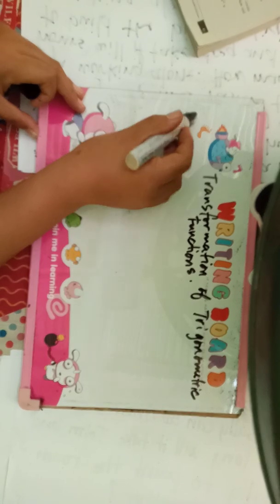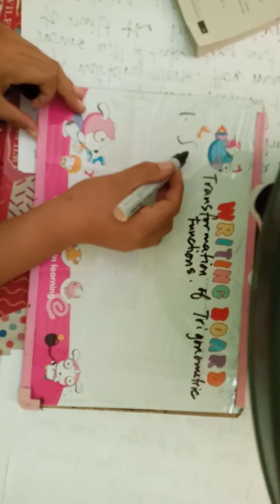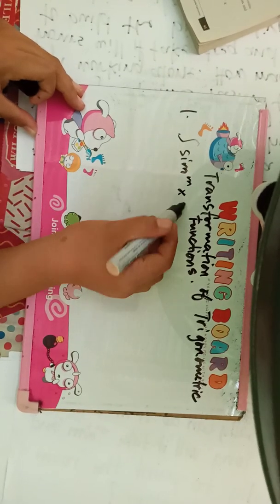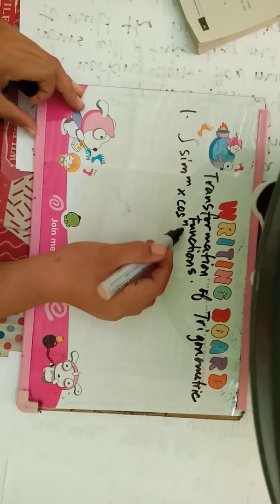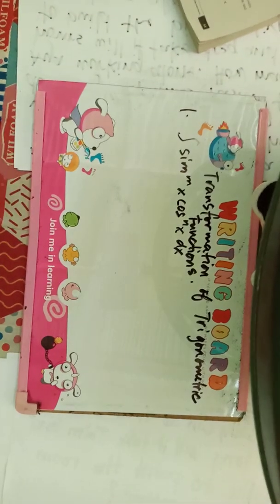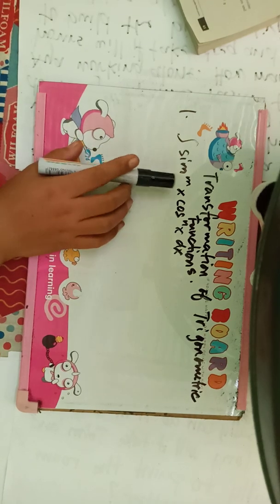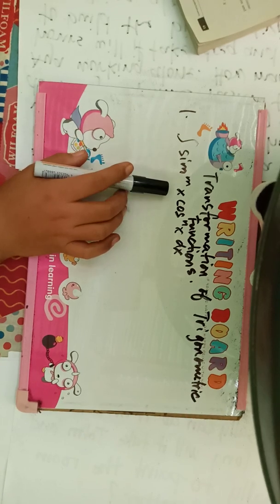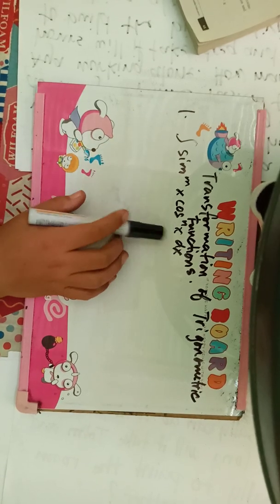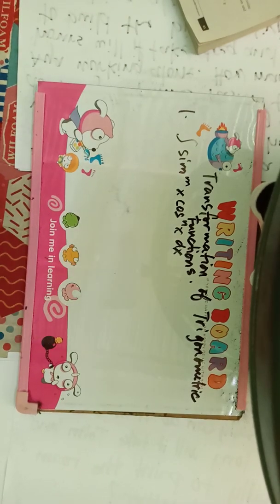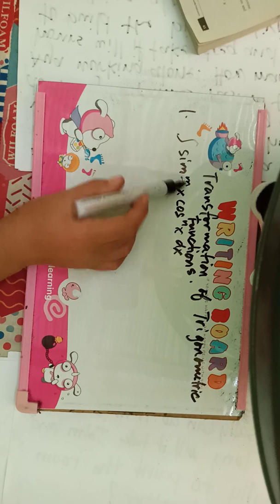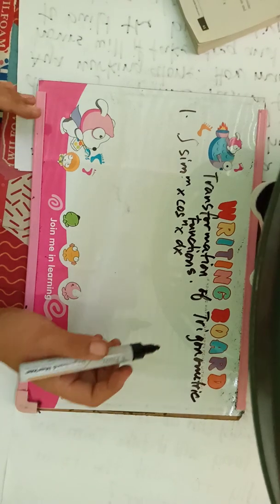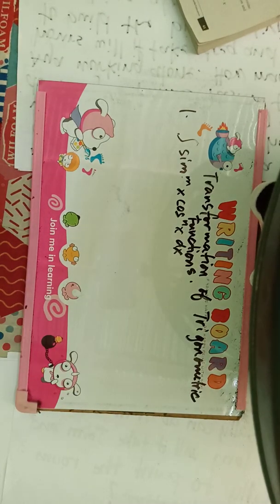Okay, so for number 1, let's have the integral of sine m x cosine n x dx. So the evaluation of sine raised to m x cosine n x dx, where your m and n are positive integers. Okay, they are positive integers and classified in the following cases.